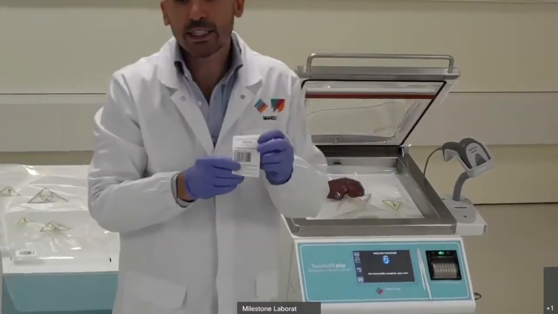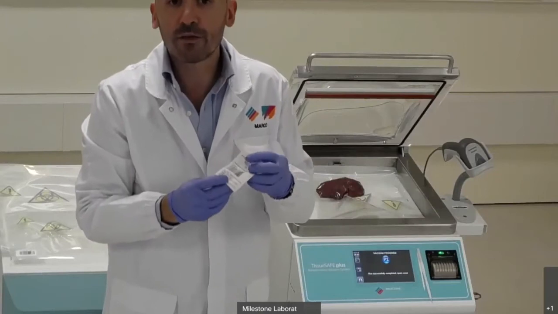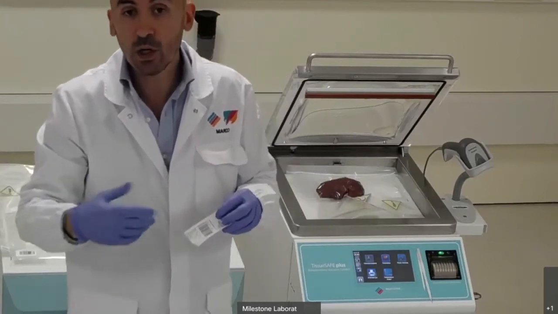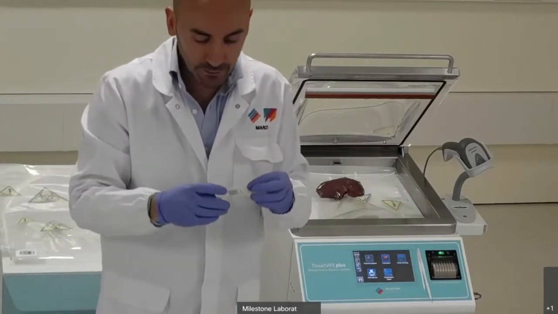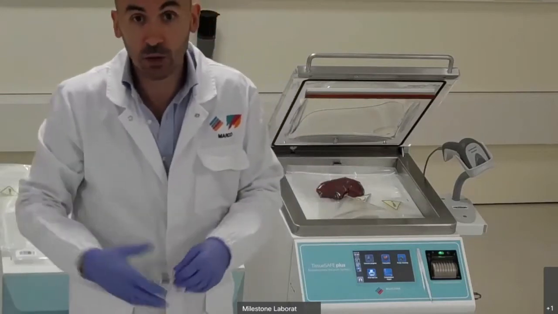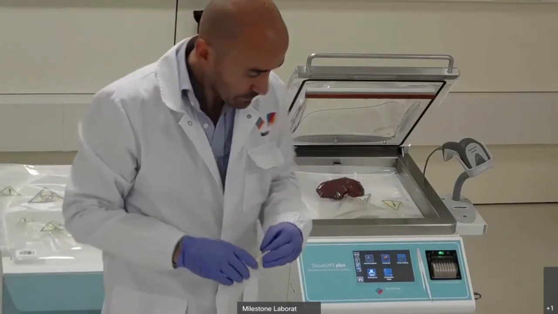On this level here, now I do have all the information of this procedure, such as date, time, which kind of level of pressure I applied, and also the identification of the operator who has done the procedure.